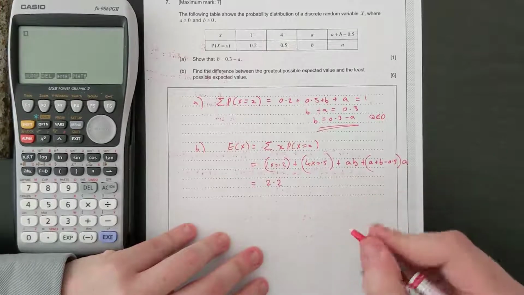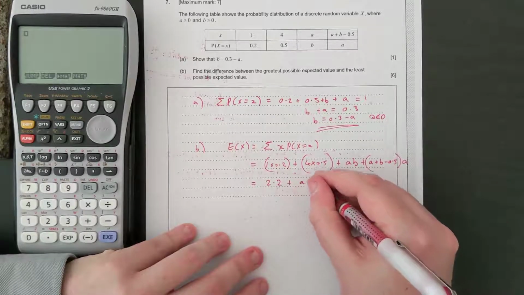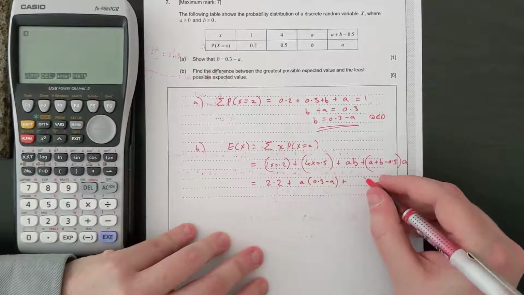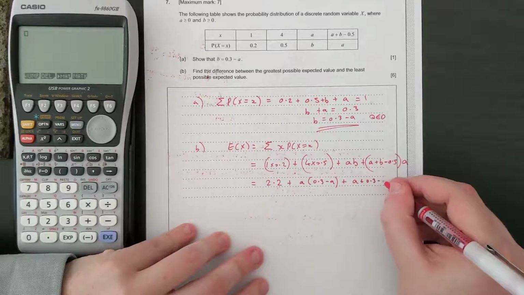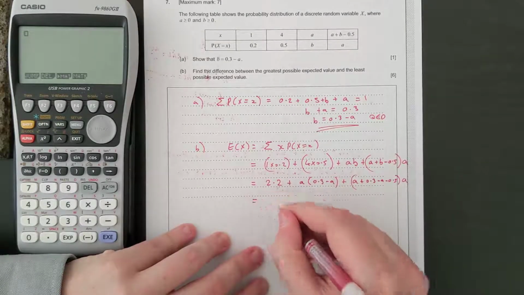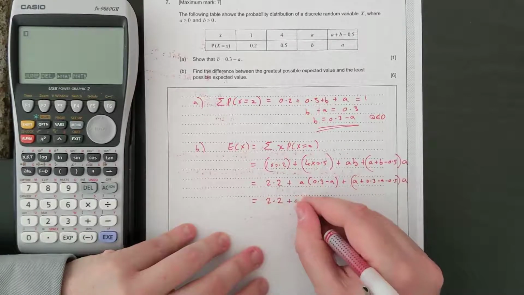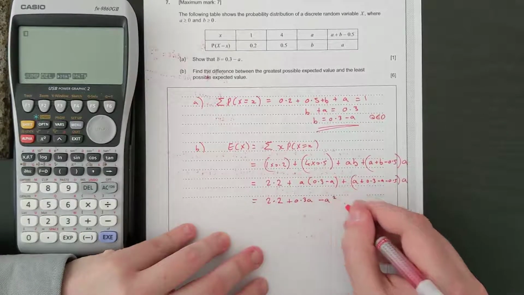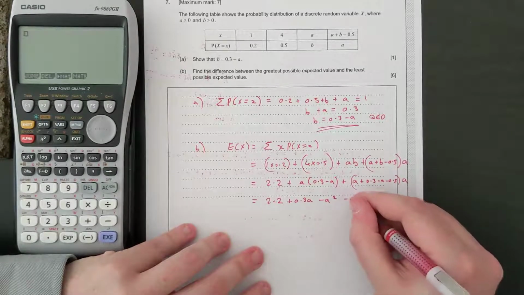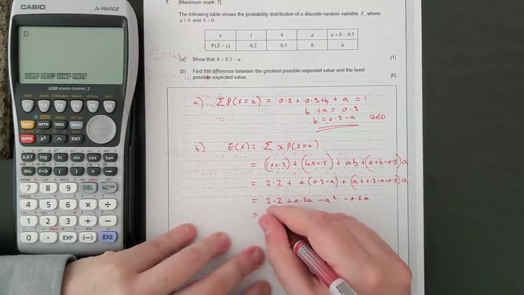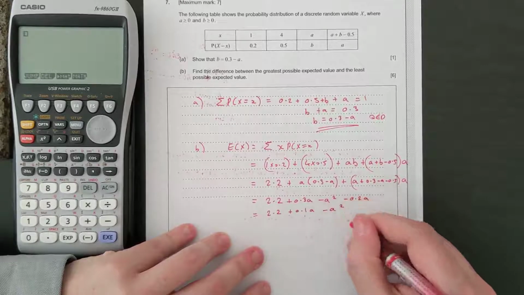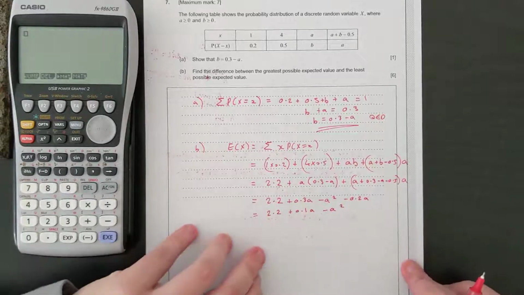So I'm going to therefore rewrite this as a times b being a times (0.3 minus a), and then here I have a plus 0.3 minus a minus 0.5 times a, which is just 2.2 plus 0.3a minus a squared, and then I've got minus 0.2a, which is just 2.2 plus 0.1a minus a squared. I like to have it in that form.